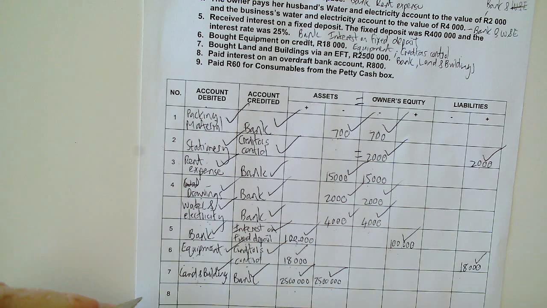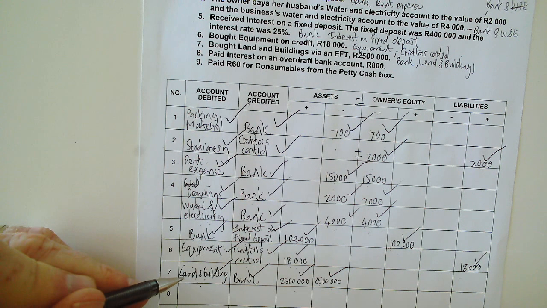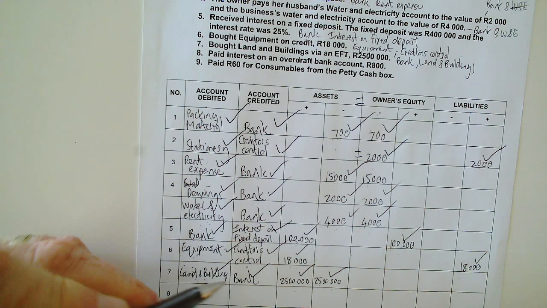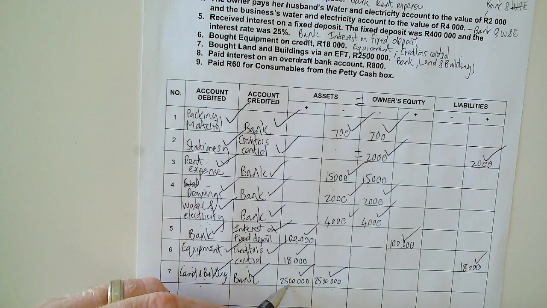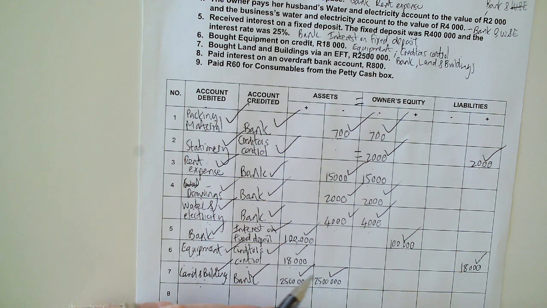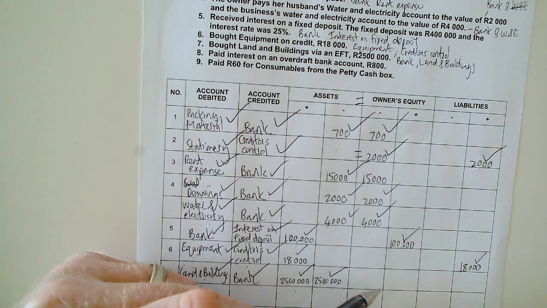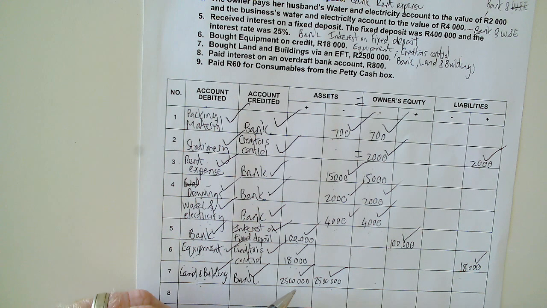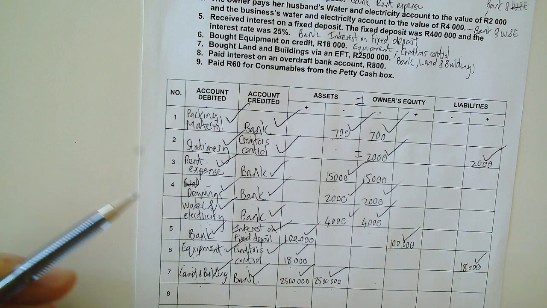I'm testing myself for the whole transaction. I've got a debit and a credit in terms of the accounts. Then I've got a plus 2.5 million and a minus 2.5 million. If I add the two together, I get 0, and there's an equal sign in the middle. 0 is equal to 0 on the other side as well for the accounting equation. I've got a debit transaction of 2.5 million and a credit transaction of 2.5 million. Therefore, I know I worked correctly.